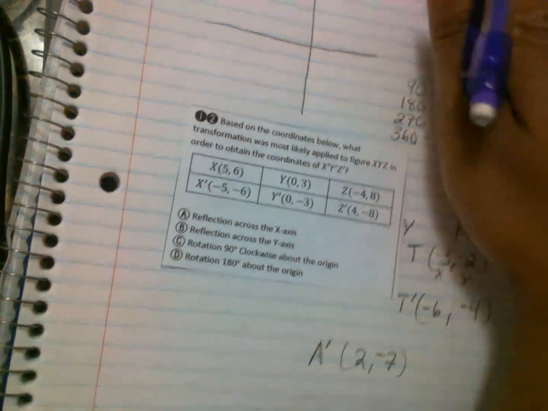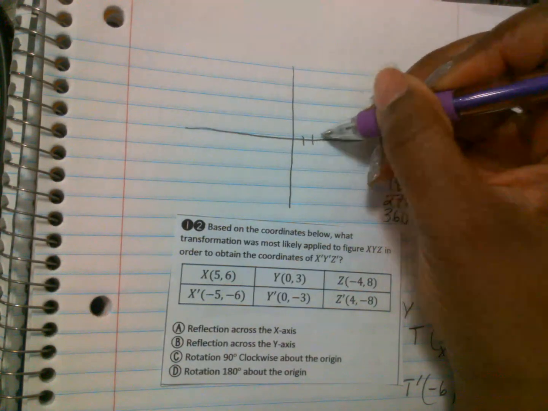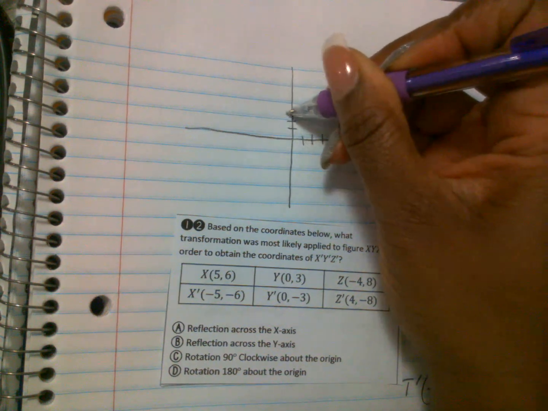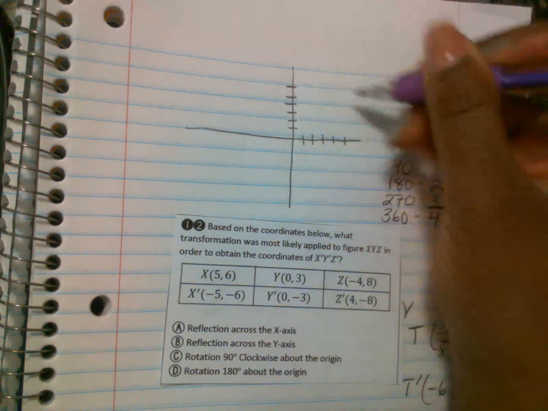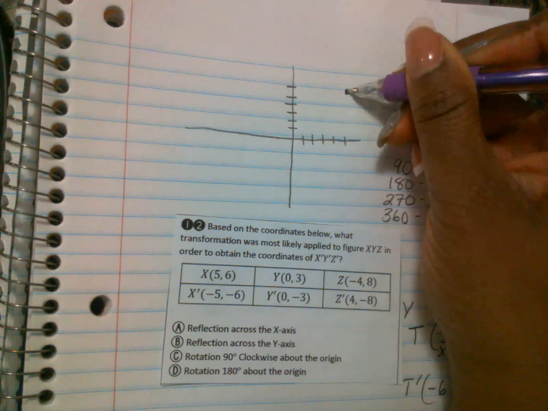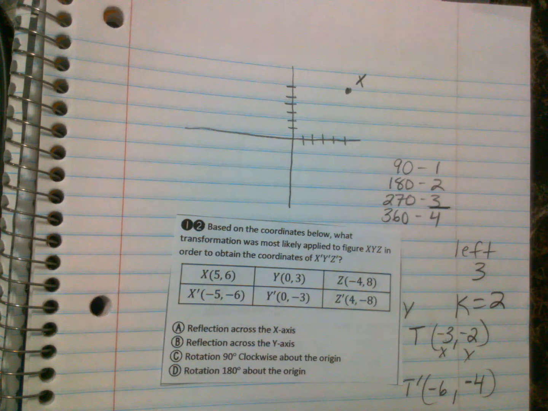So I've got 5. So 5 is over here. 1, 2, 3, 4, 5, and up 6. 1, 2, 3, 4, 5, 6. So 5 and 6 is right here. That's X. And so now it went from being 5, 6 to negative 5 and negative 6.